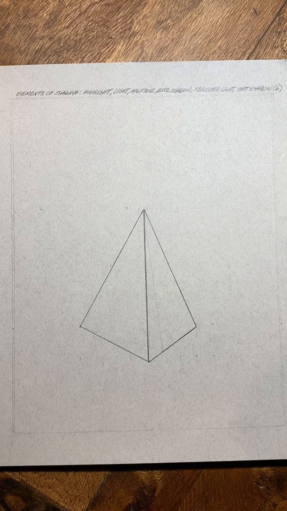Using the elements of shading, it's important to note that there are 6 elements of shading. You have the highlight. The highlight is always placed within an area of light.